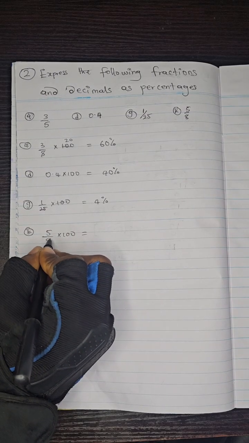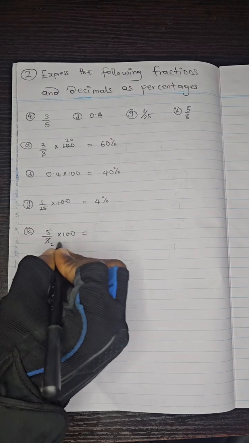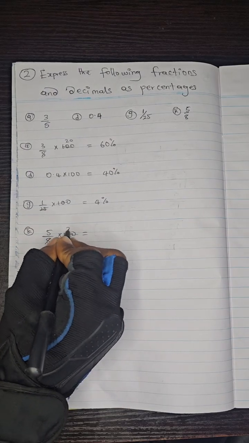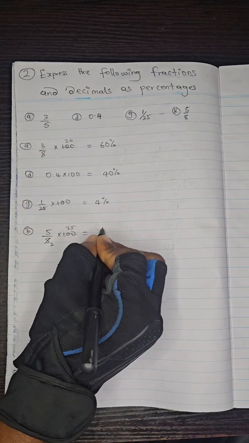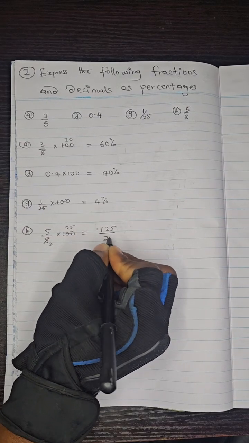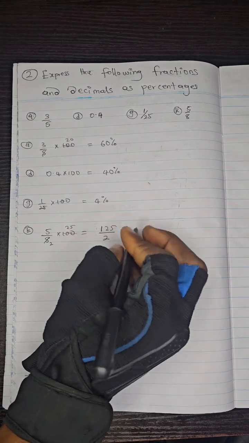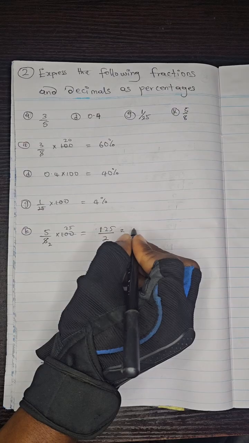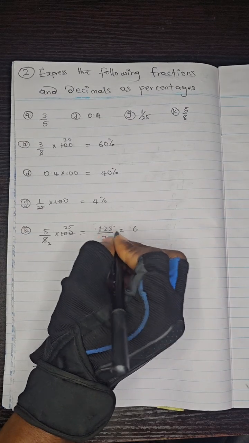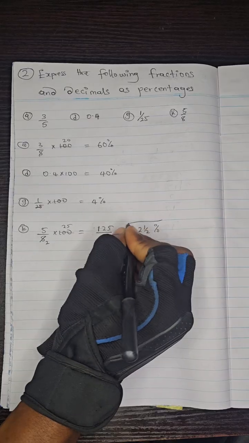4 goes here, we have 2. 4 goes here, we have 25. 5 times 25 will give you 125 all over 2. So you divide further, it should give you 62 and 1/2%.